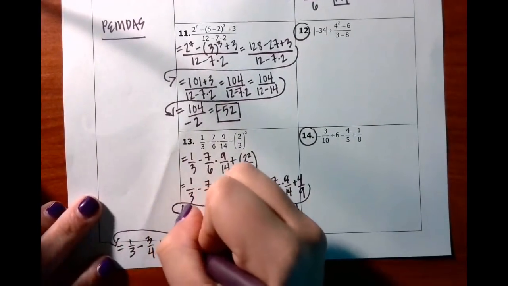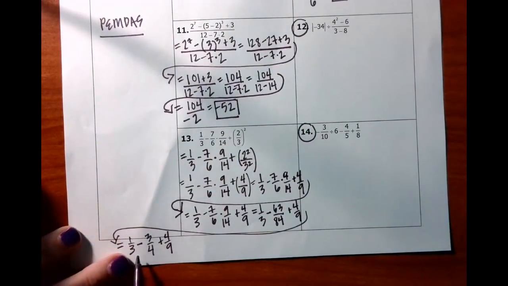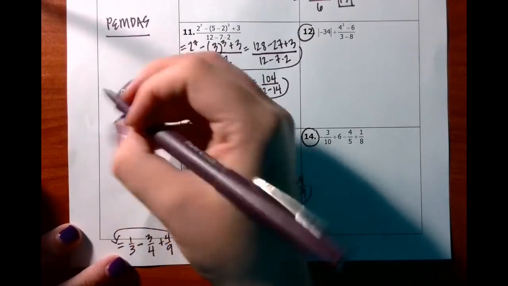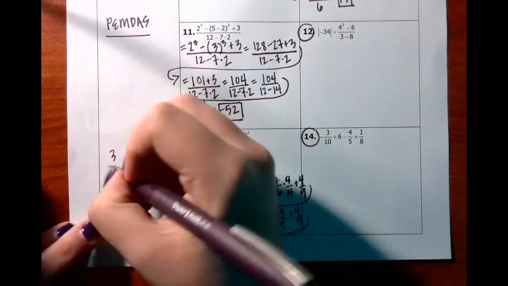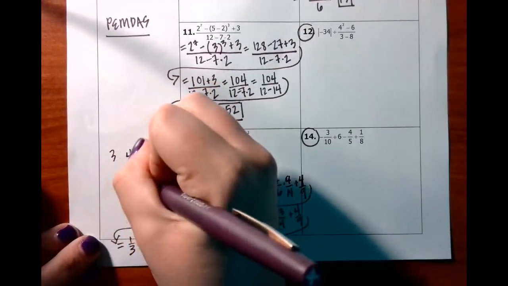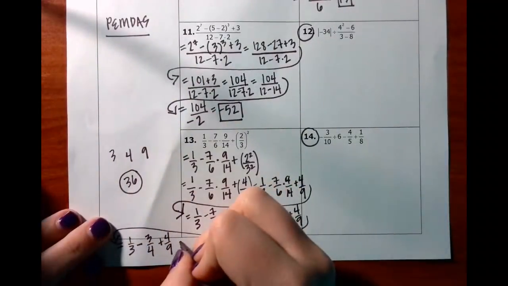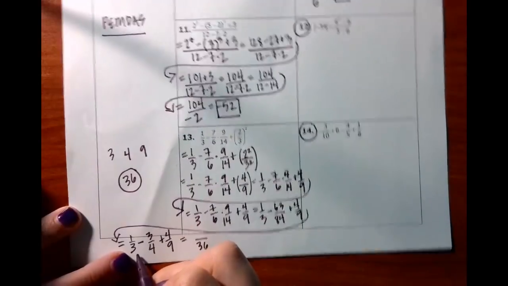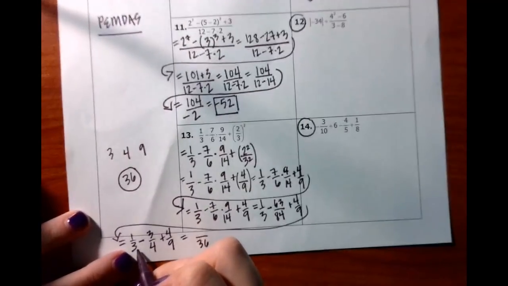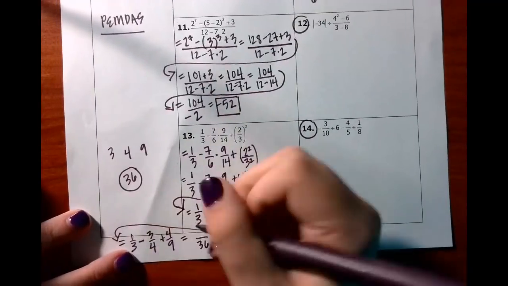Plus 4/9. Now, remember, like I said, we need to have a common denominator in order to add and subtract. For these, the best way you can do that, remember, is to list your multiples of 3, 4, and 9. And if you do that, you're going to find out that 3, 4, and 9 have a lowest common multiple of 36. So remember, whatever we do to the denominator, we have to do to the numerator. 3 times 12 gives me 36, so I'm going to multiply the numerator by 12 as well.